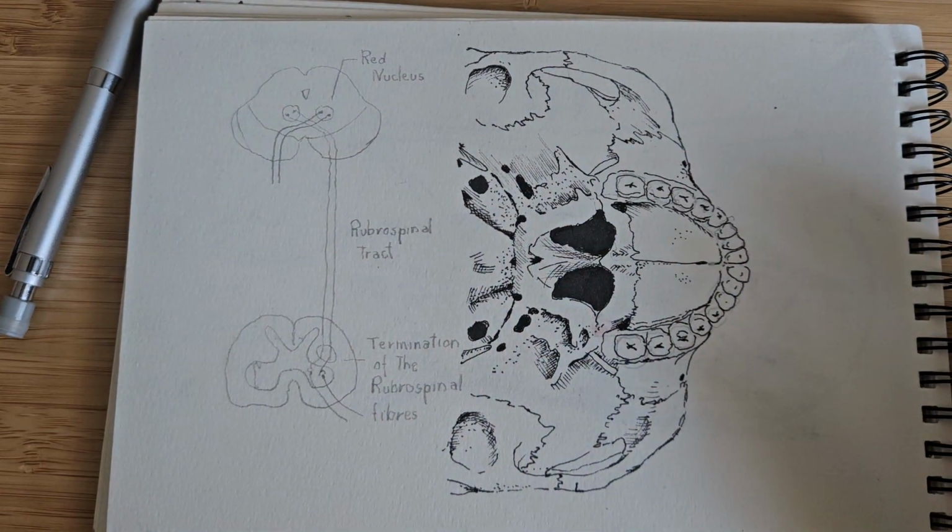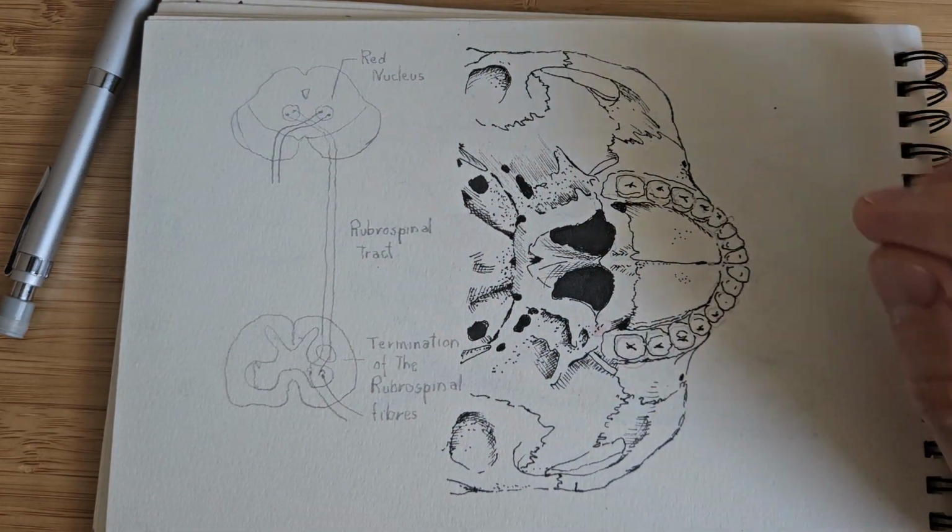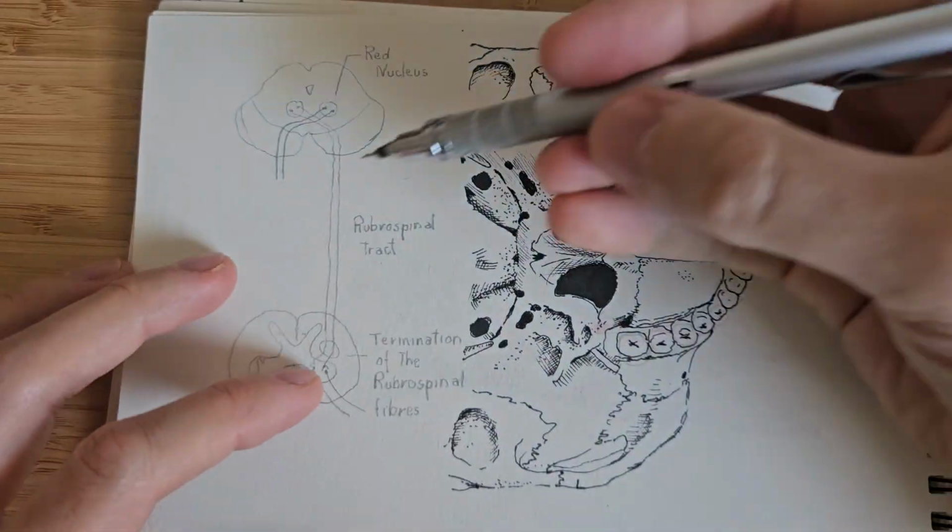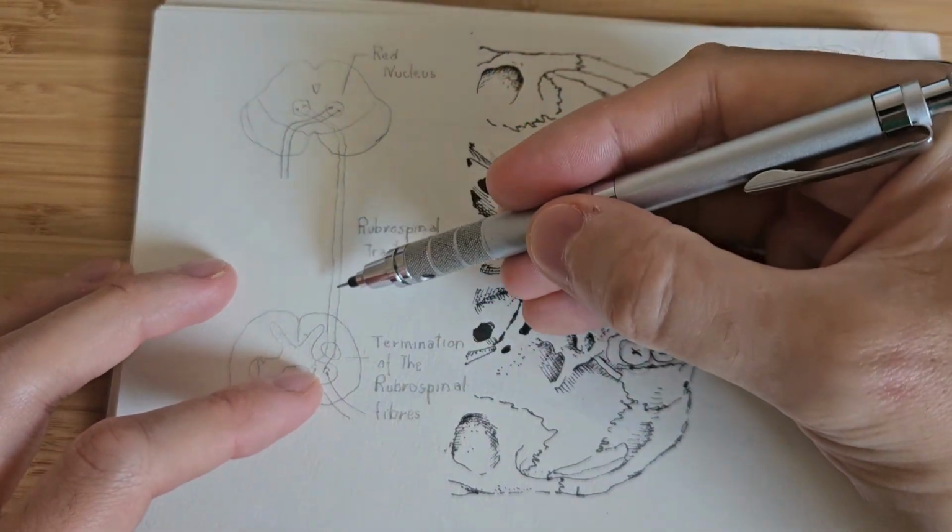Good morning, everyone. Today we're going to talk about the Rubrospinal tract. Okay, Rubrospinal tract, which is this tract right here.